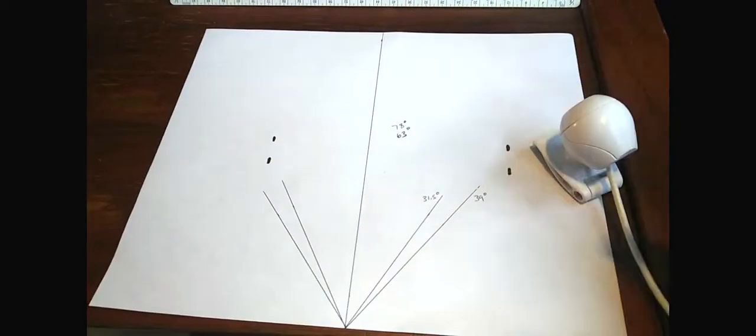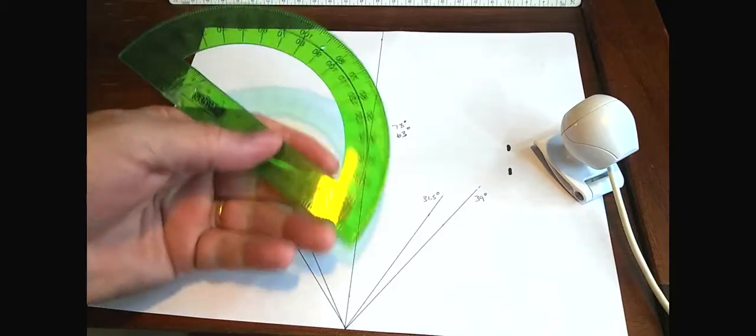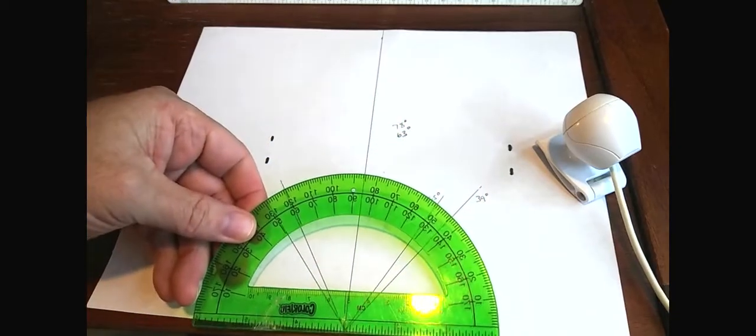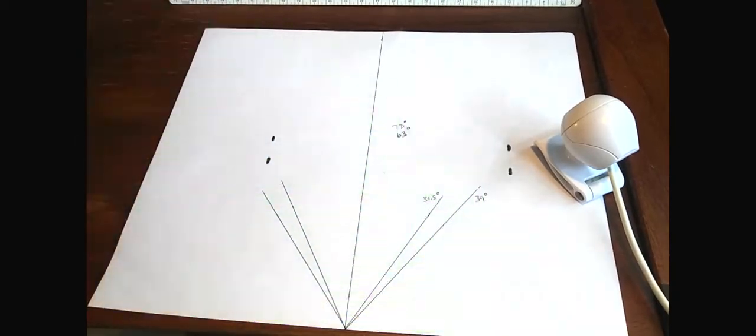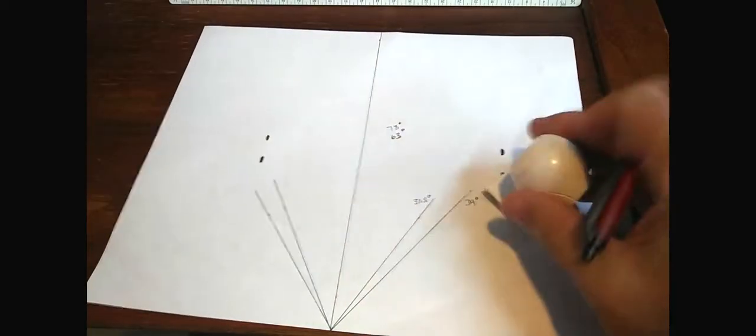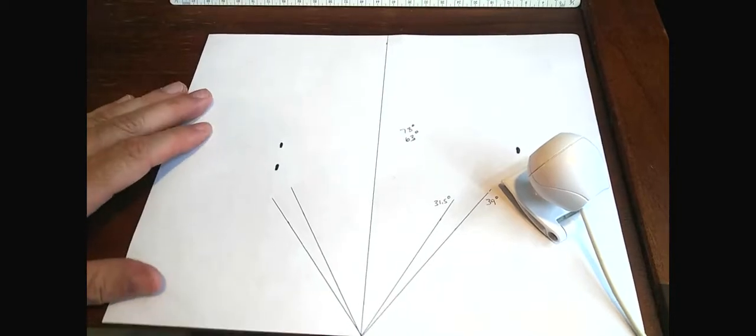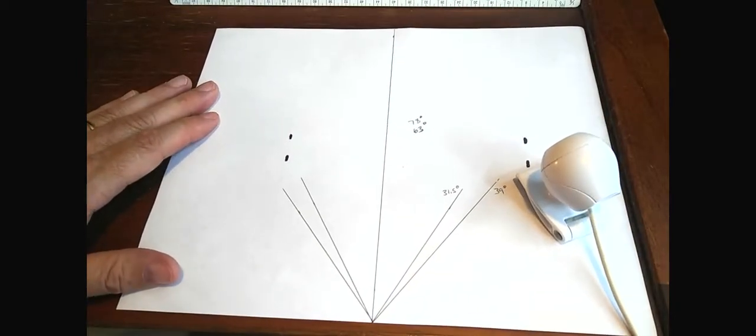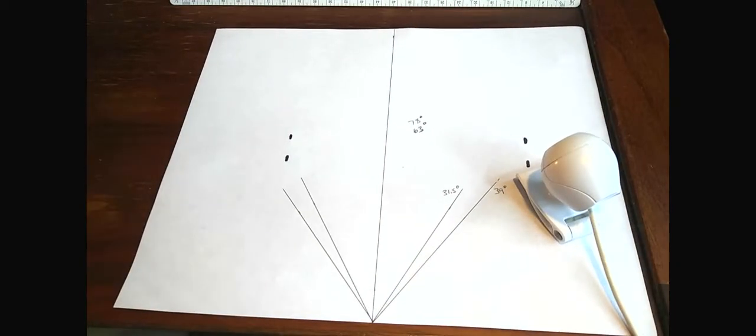And then you just get yourself a protractor and measure your angle, and then for sure, even if the specs that the manufacturer gives you are not quite right, you'll know for sure what your camera's angle of view is. This is the view from the camera.